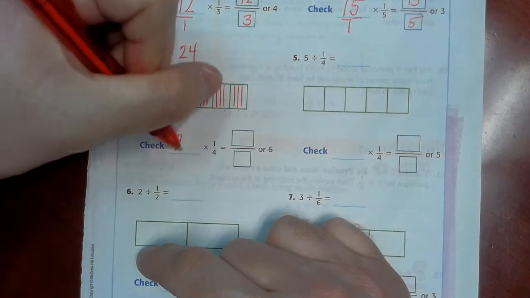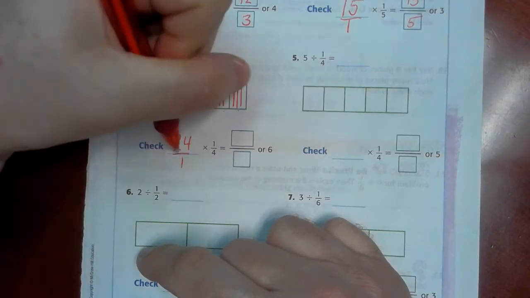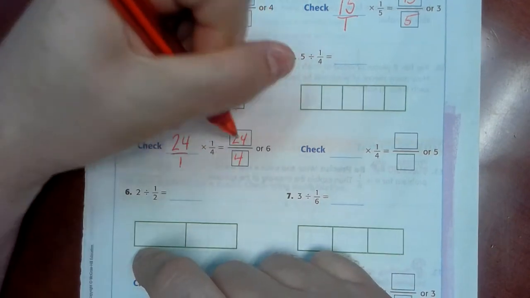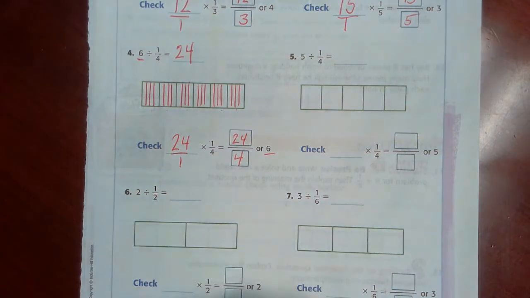Check it. 24 over 1. 24 times 1 is 24. 1 times 4 is 4. Or 4 goes into 24 6 times, which matches up to that 6 there. So we know we're right.